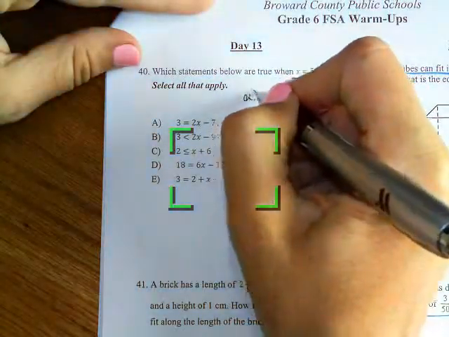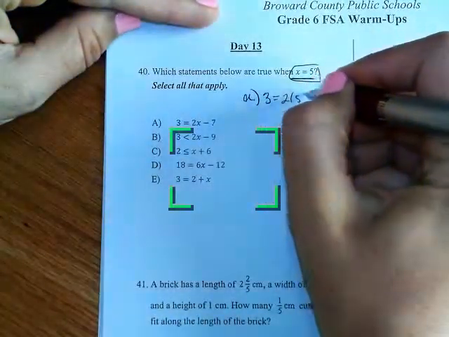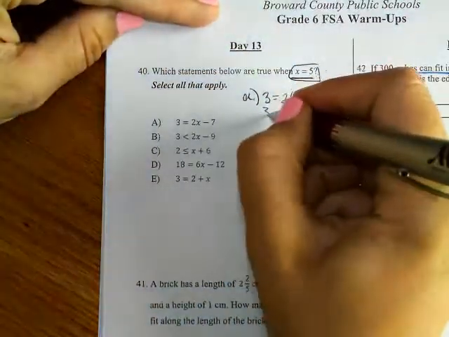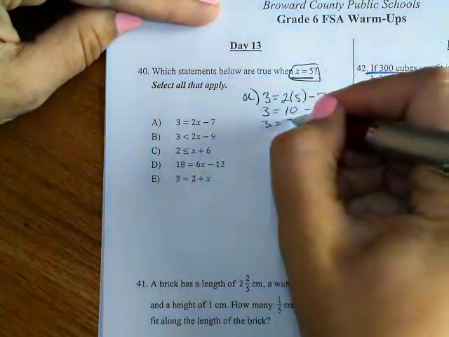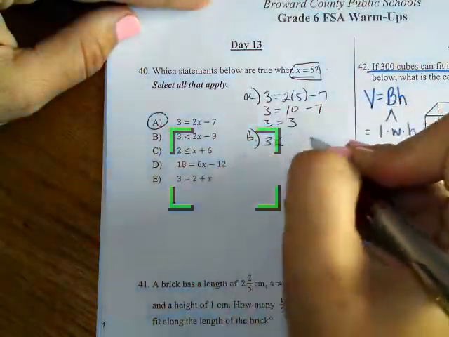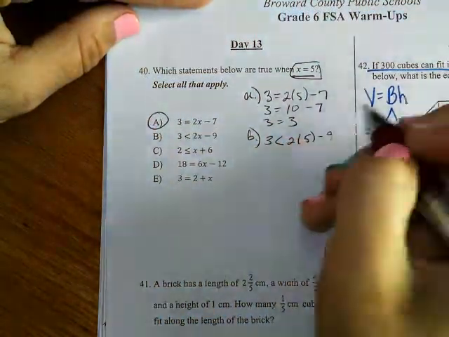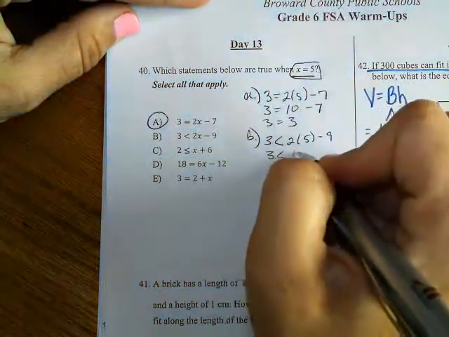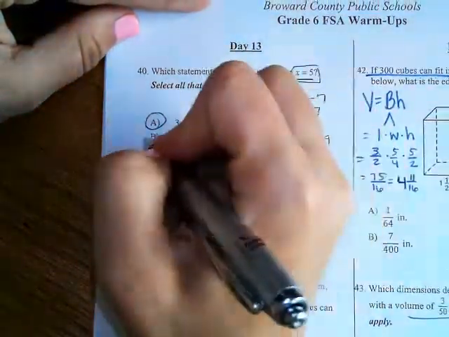So, starting with A. If I start with 3, wherever you see x, you substitute the x in, and you solve the rest of the problem. 3 is equal to 10 minus 7, 3 equals 3, making A true. For B, 3 has got to be less than 2 times 5 minus 9. 3 less than 10 minus 9 is 3 less than 1. No, that is not true.